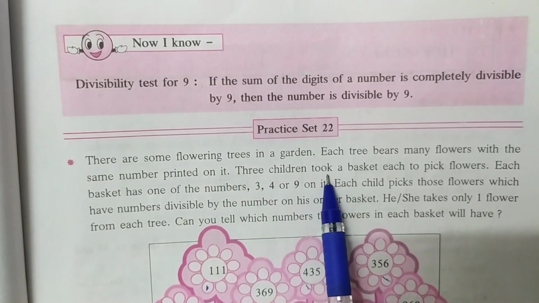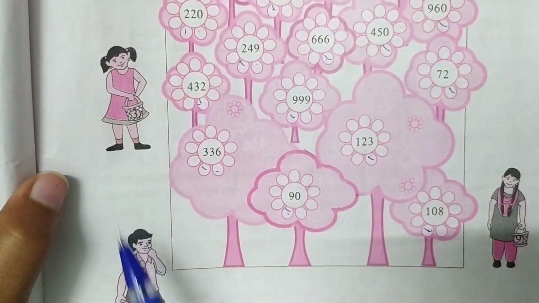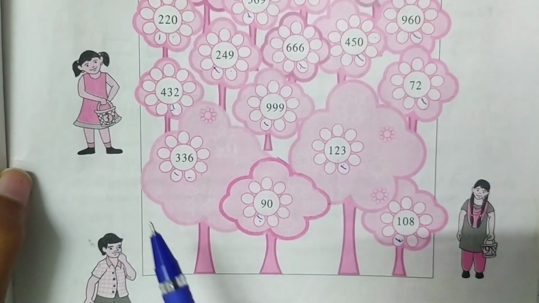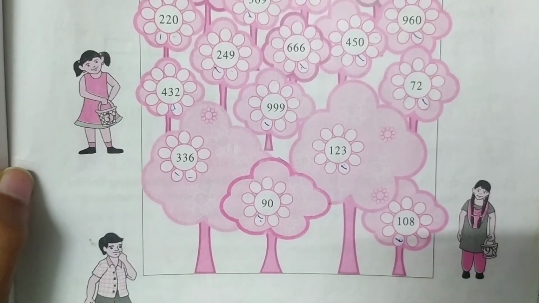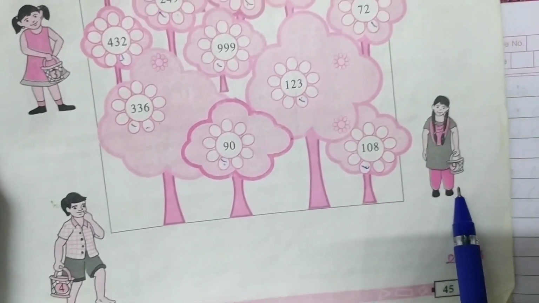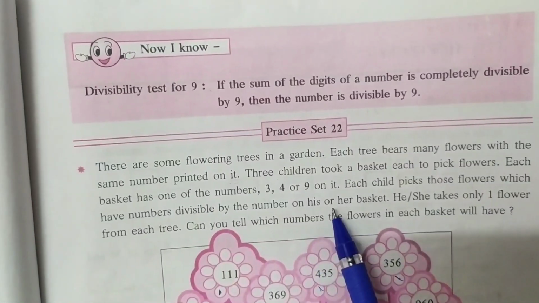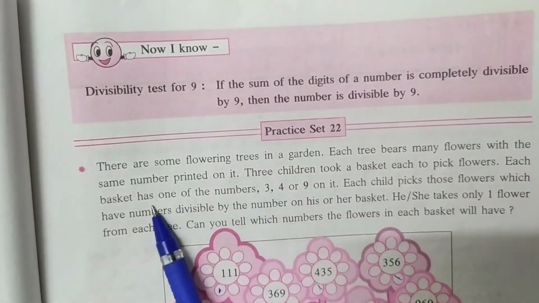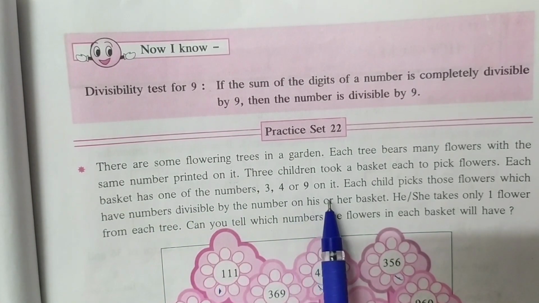3 children took a basket each to pick flowers. Here we can notice that there are 3 children and they have a basket, and one number is written on their basket: 3, 4 and 9. Each basket has one of the numbers 3, 4 or 9 on it.